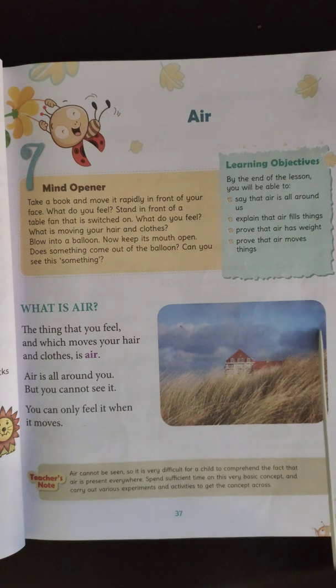You can see in this picture, air or wind is making the grasses bend in one direction. When the grasses are bent in one particular direction, that is an indication that air moving at a good speed, which is called wind, is making it bend.